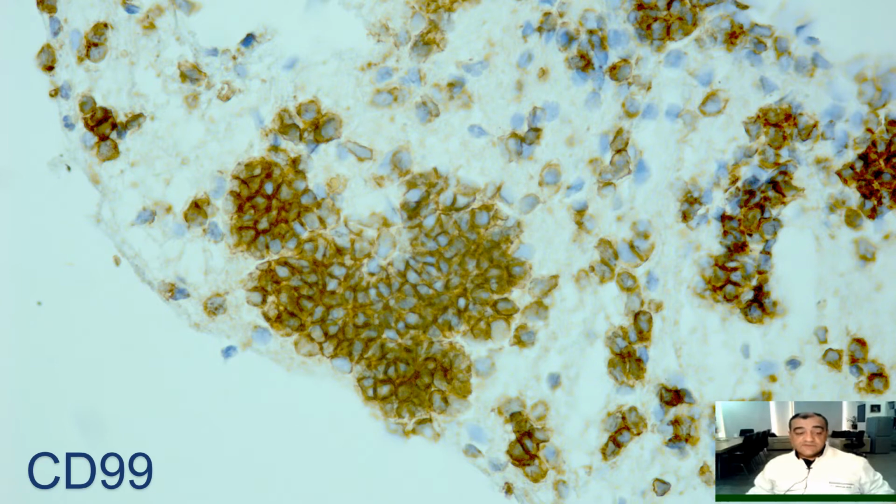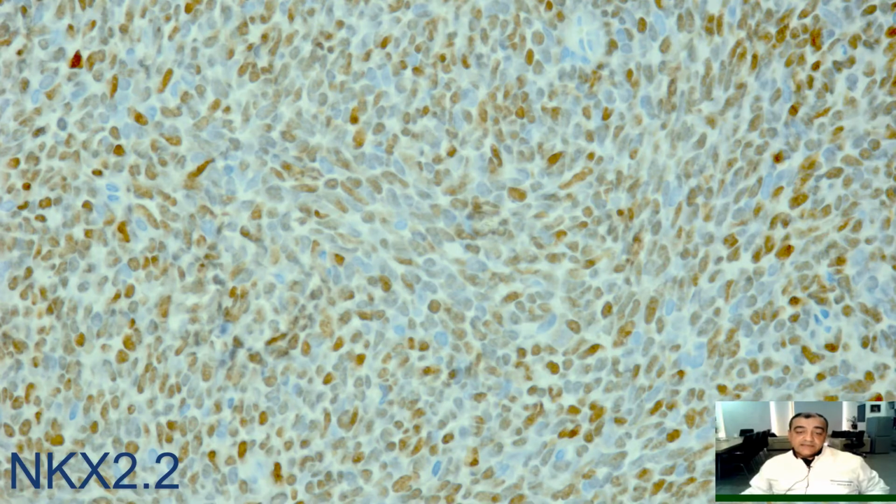It is sensitive for Ewing sarcoma, but non-specific. So after this examination, we must go further in a second or third line immunohistochemistry protocol, including different other antibodies. Here in this picture you can see very nice, moderate, sometimes strong nuclear positivity of the NKX2 antibody.